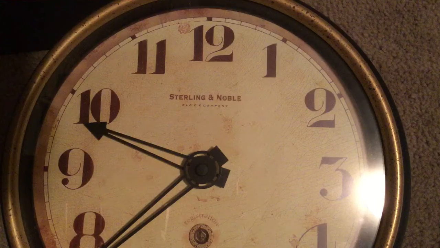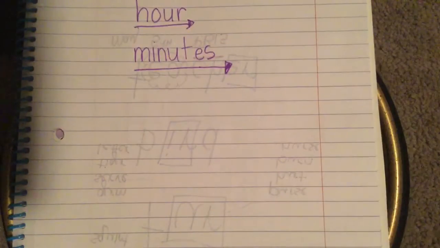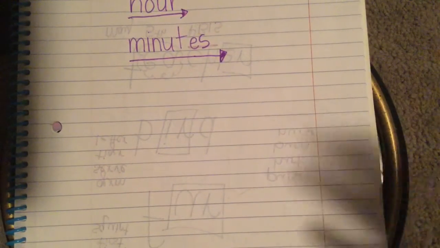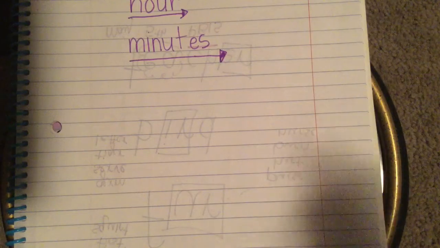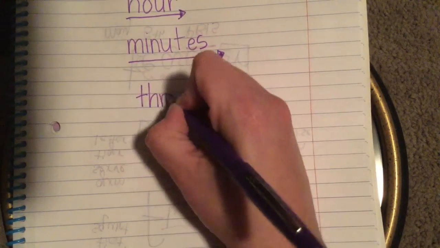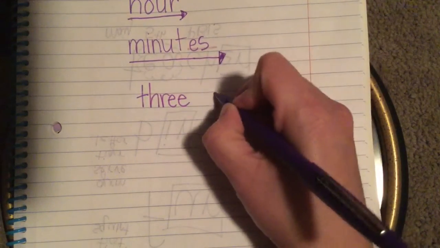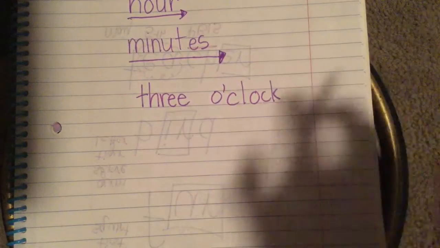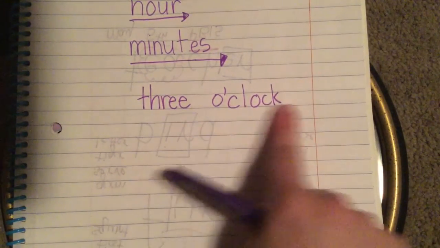So today we're talking about telling our time to the hour, which means everything is going to say o'clock. Now, you could write a time in words, or you could write it in numbers. So if I'm writing the time 3 o'clock in words, I would write 3 o'clock. So it looks like this, 3 o'clock.